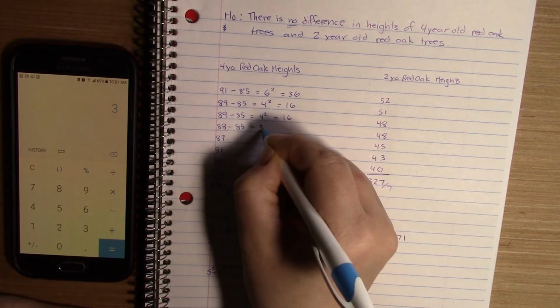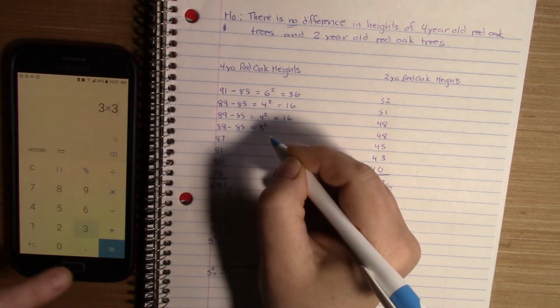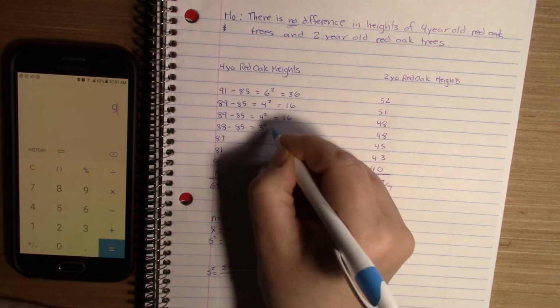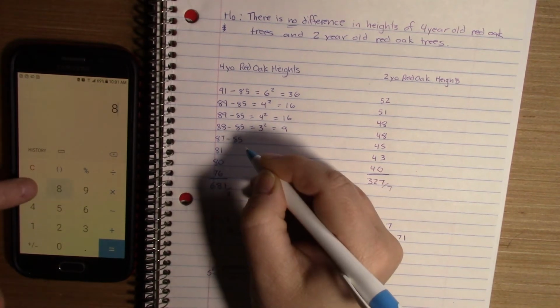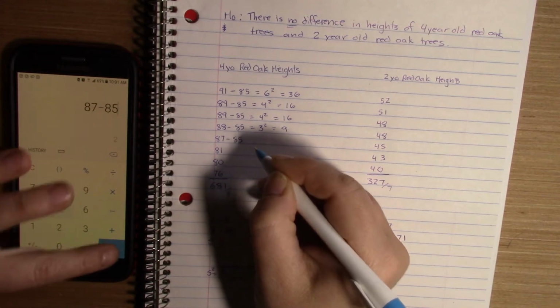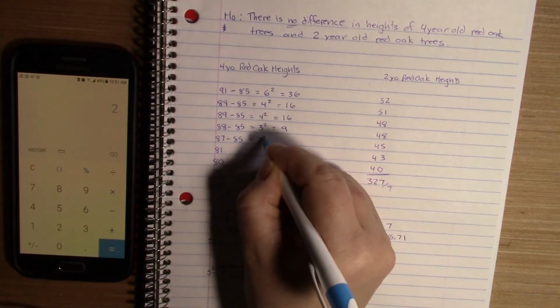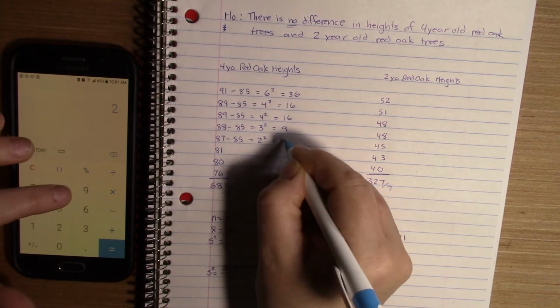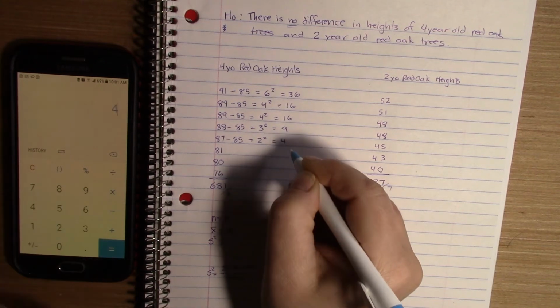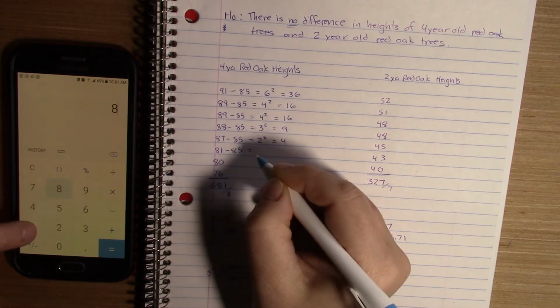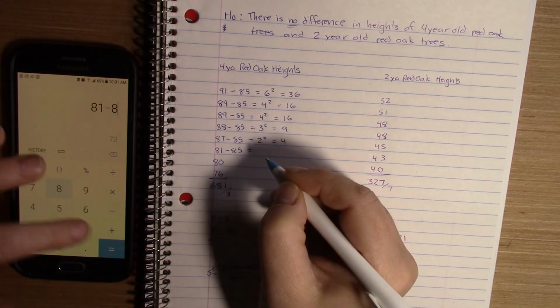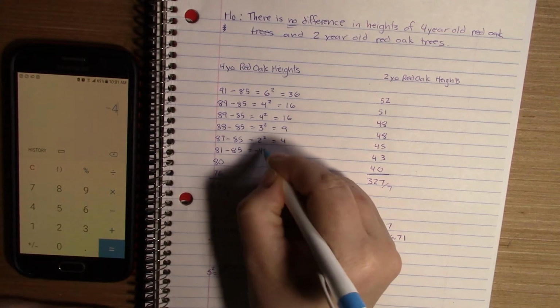You don't really need a calculator, but you can see to square it, it just times it by itself. Here we're getting negative numbers.